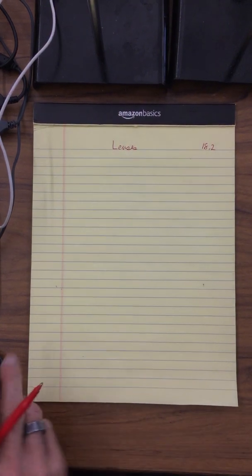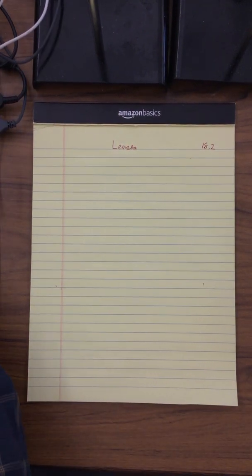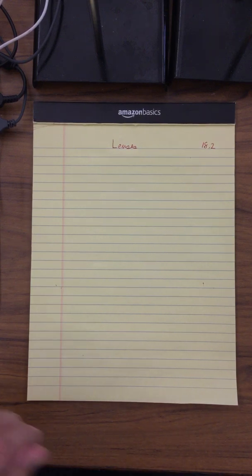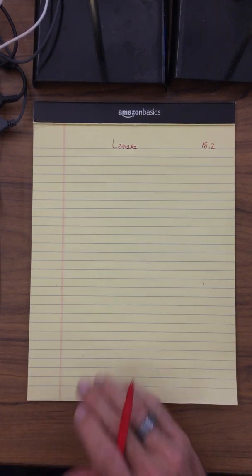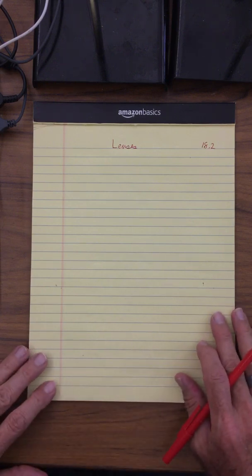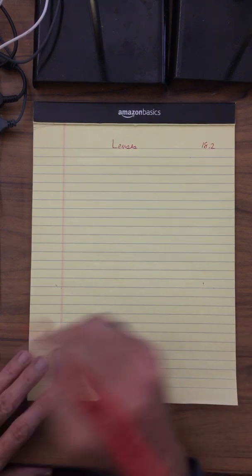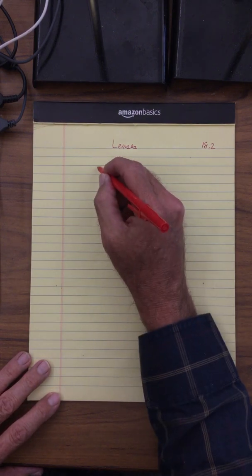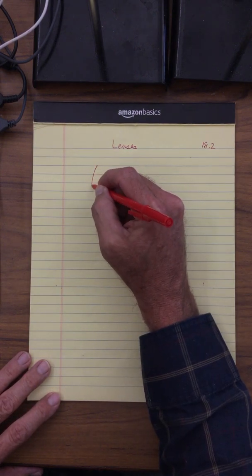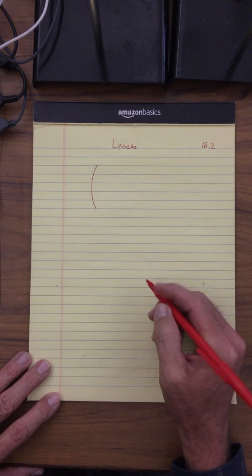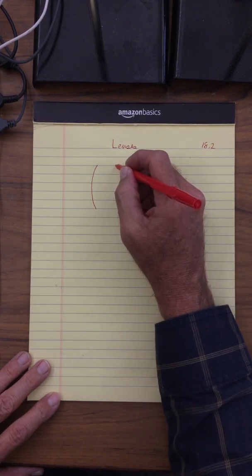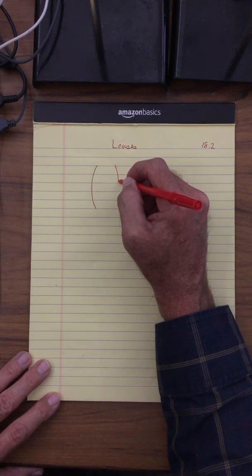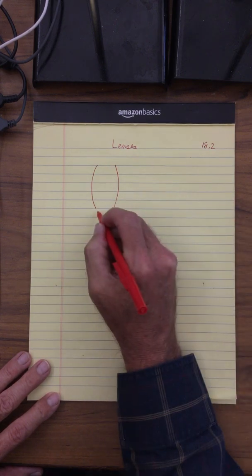So this is section 18.2. You guys are going to need your ruler for this as we draw a couple of these lenses. Let's first start off with the convex lens, the one we're going to be doing most here. We can do a curvature like this and a curvature like this.